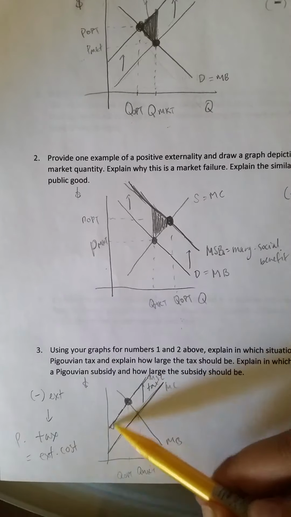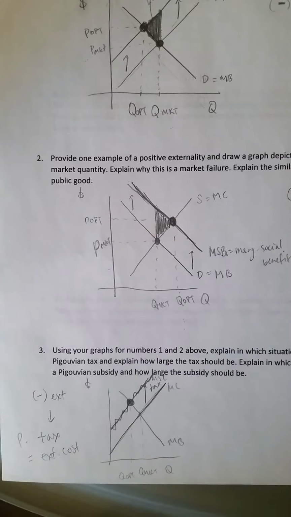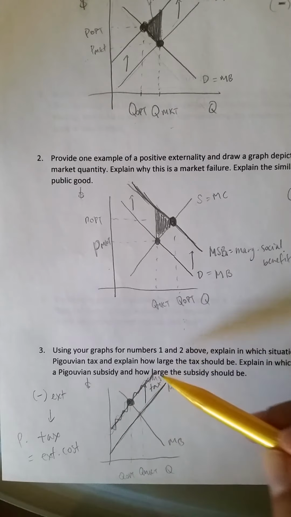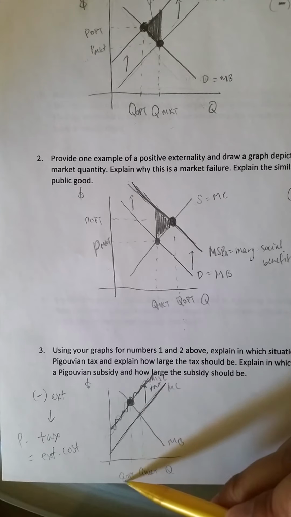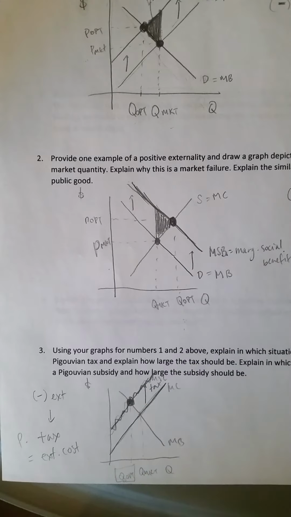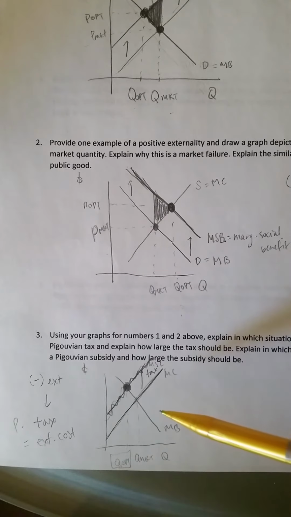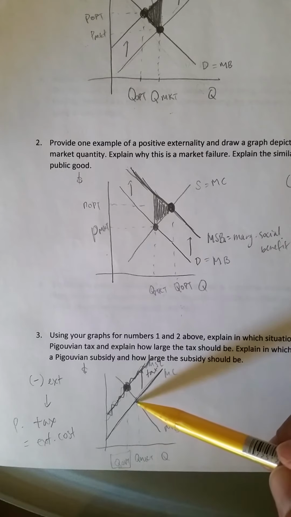With the tax, you're shifting the supply curve up by the amount of the tax, so we can move to this new intersection and end up at our optimal quantity. That's if we are experiencing a negative externality, which means that the market is overproducing this good.